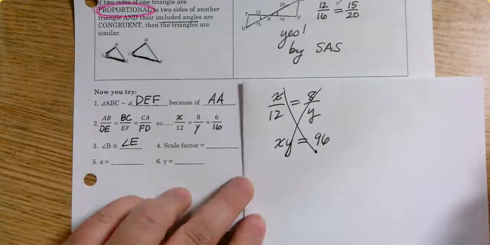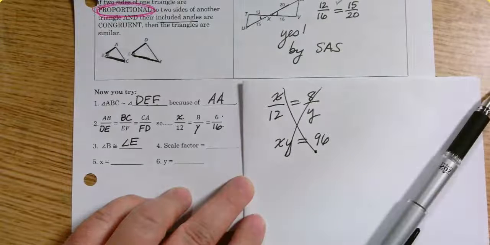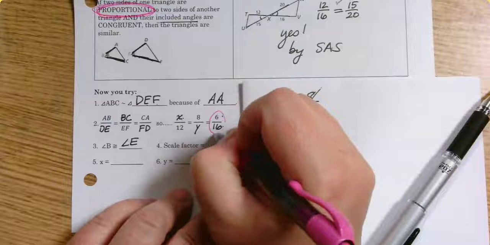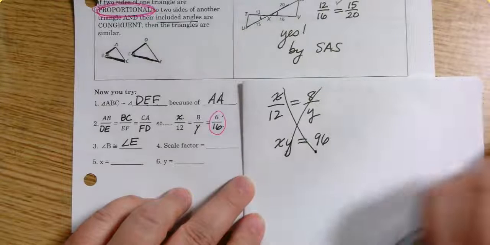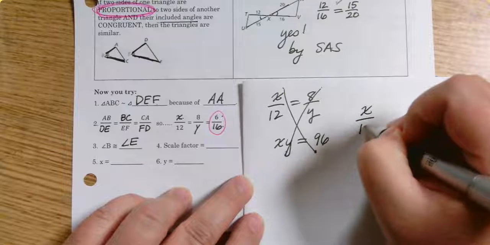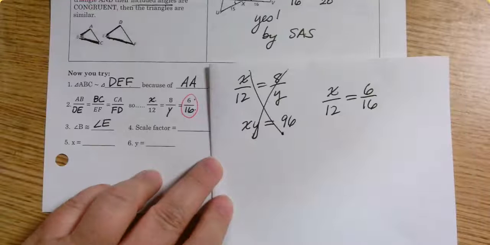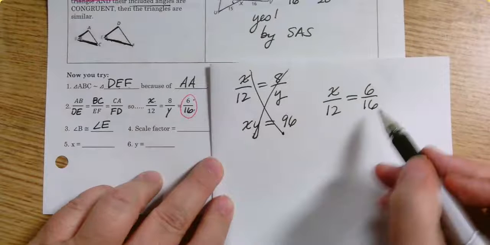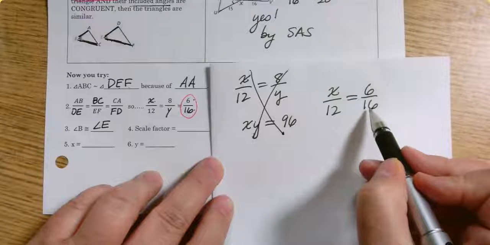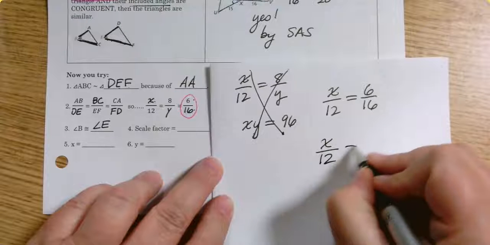In order to solve, I need to have only one variable. So I'm going to put the x over 12 with the 6 over 16. You need at least one fraction where you know both the numerator and the denominator so that you know what the ratio of the sides is supposed to be. So x over 12 is supposed to be equal to 6 over 16. Now another option here, you can solve your proportion by cross multiplying, or you're allowed to simplify this because these are both even numbers. The simplified form of 6 over 16 is 3 over 8.